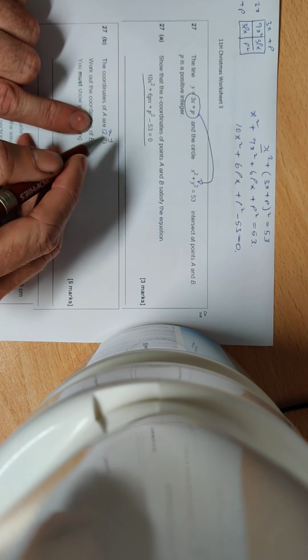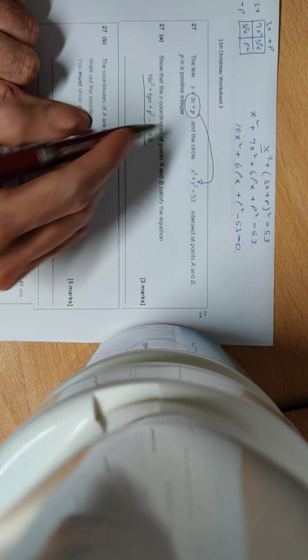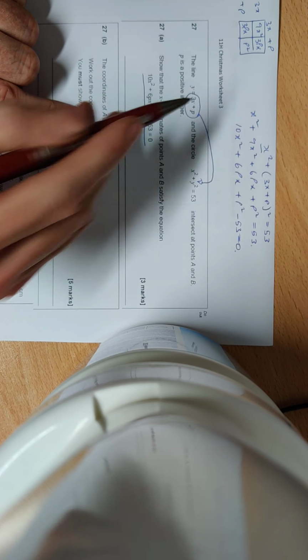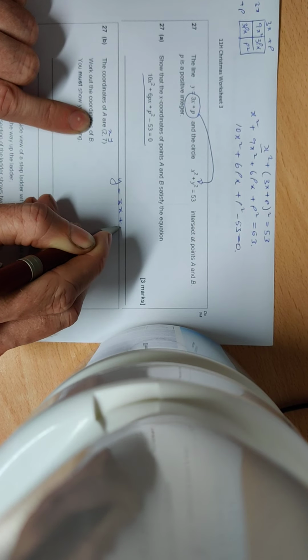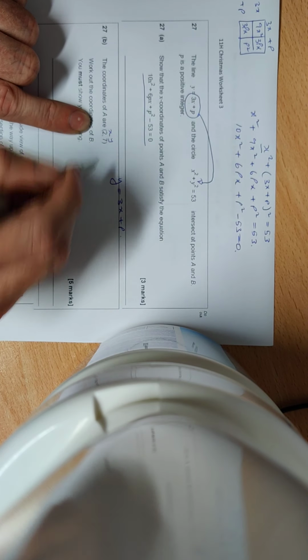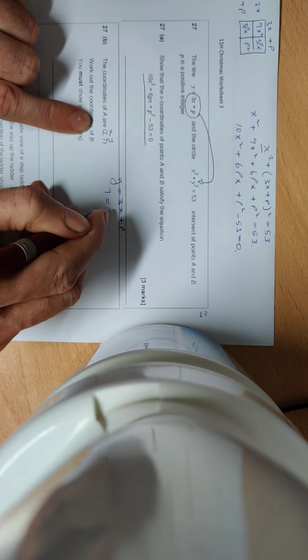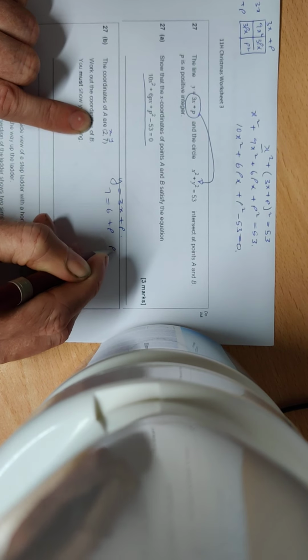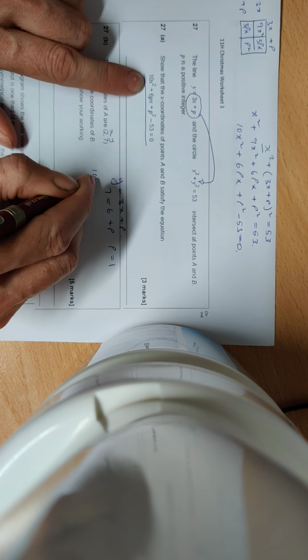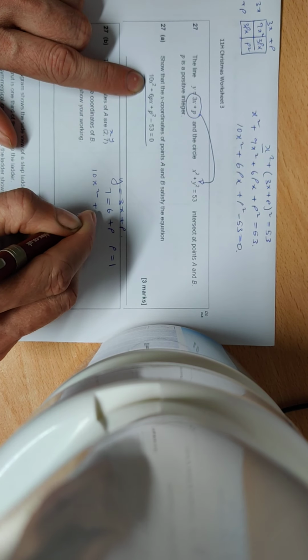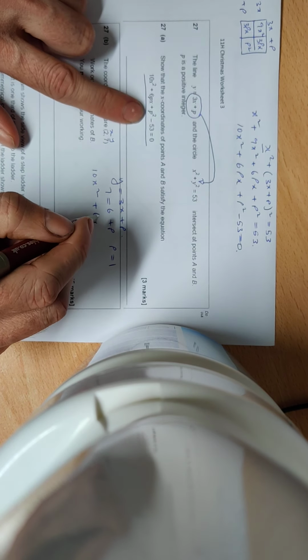I'm going to replace x with 2 and y with 7. So I'll write the equation out. It's y equals 3x plus p, and if I replace those in, I get 7 equals 6 plus p, so p must be 1.